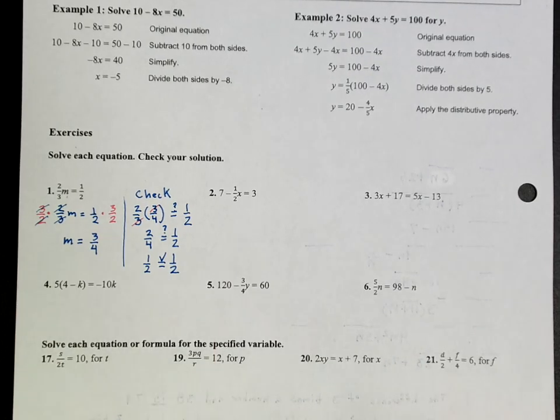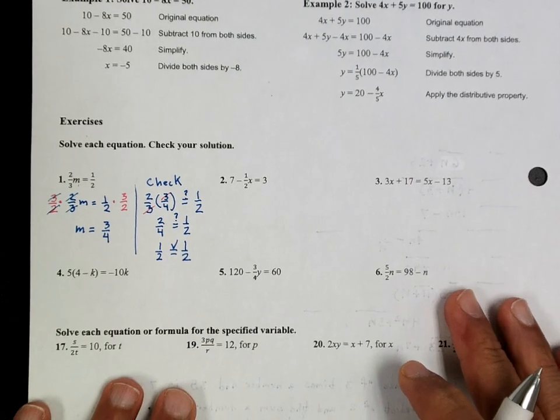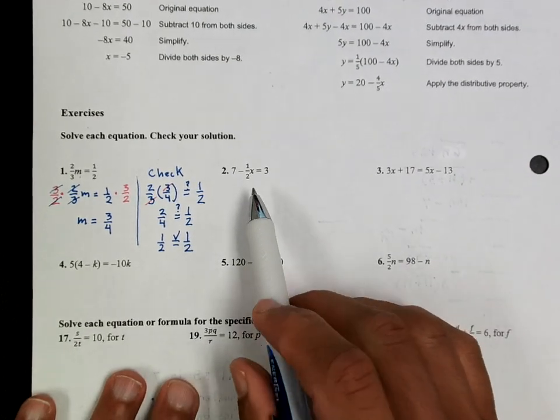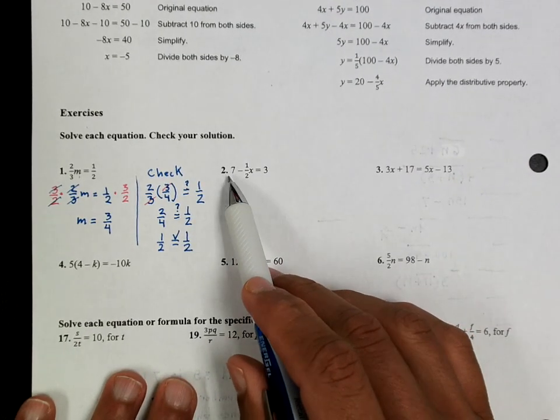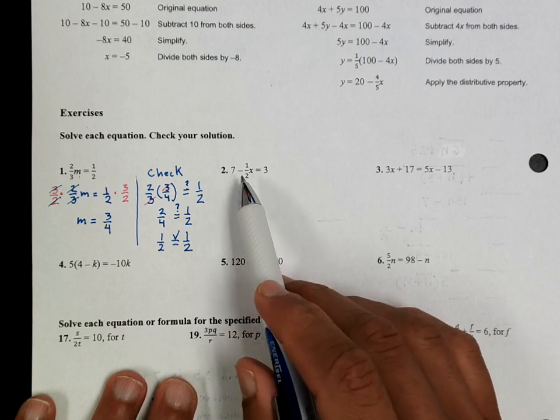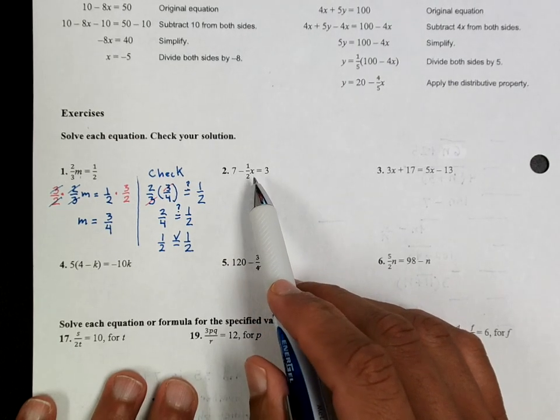Now I'm not going to check every solution on here just for the sake of time, but that's how you would do it. Right, on the next one, remember we always start with adding or subtracting. I need to get rid of the 7. Get all the x terms by themselves before you do anything else.